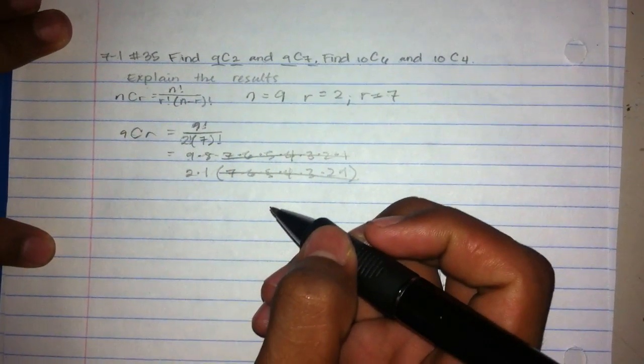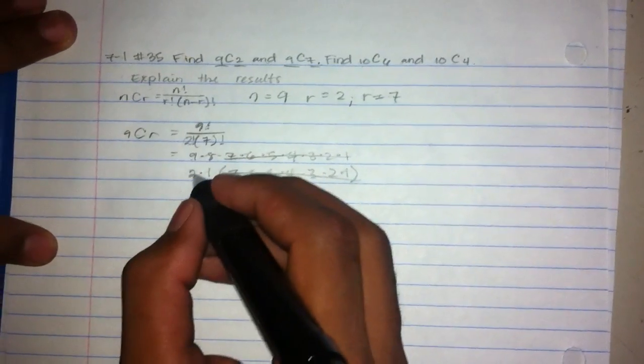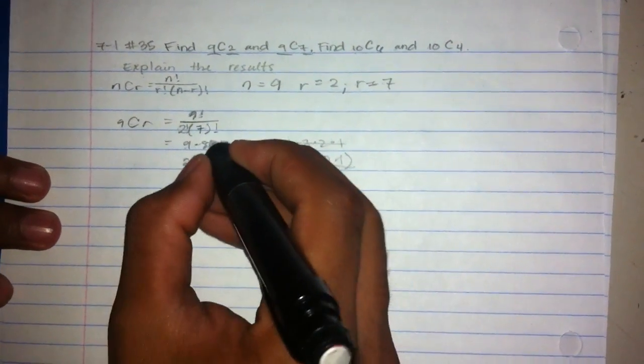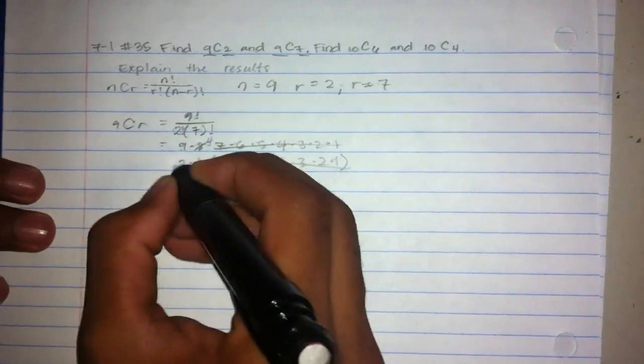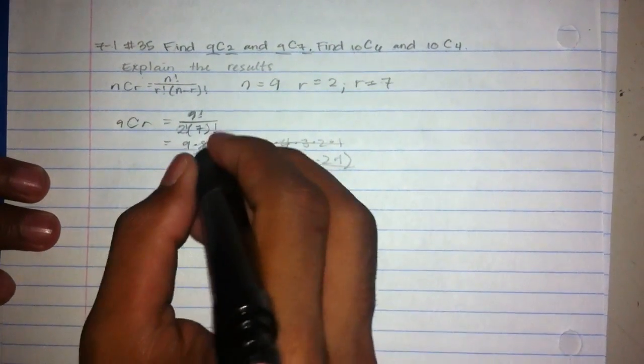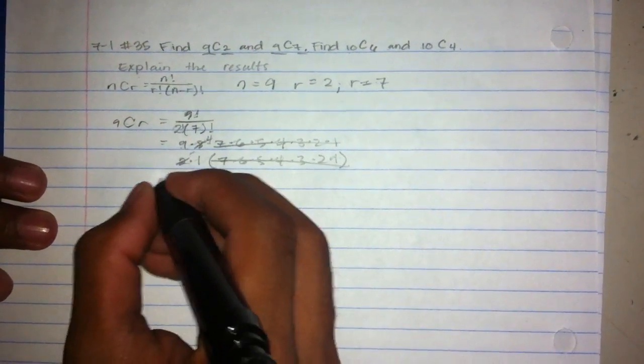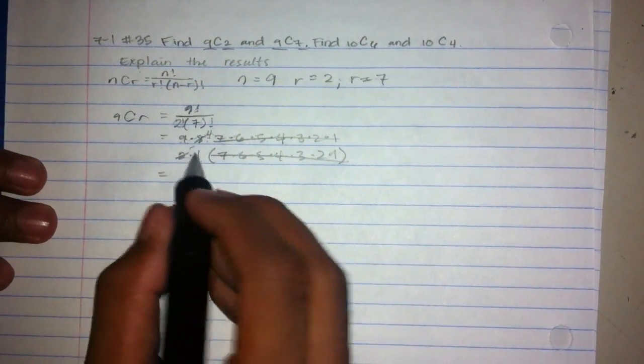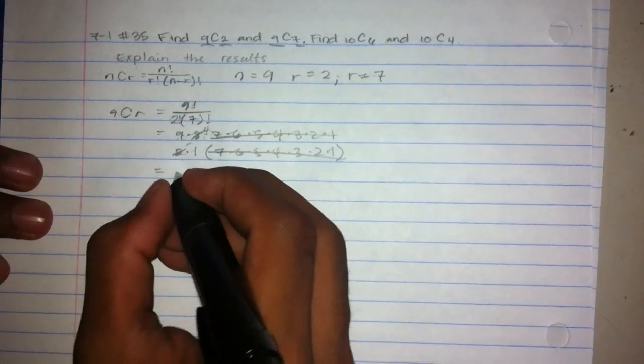Now since 2 and 8 have a common multiple, which is 4, we can cancel that out. 9 times 4 would equal 36 over 1, or just 36.